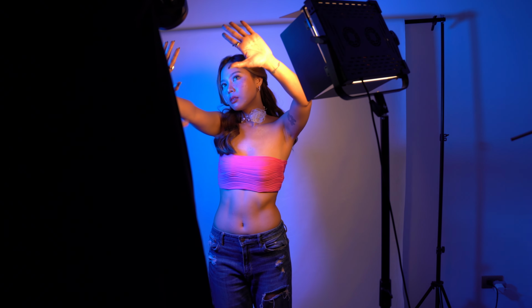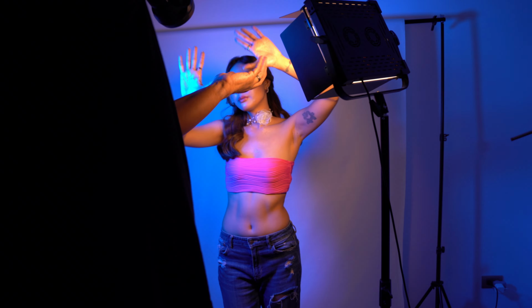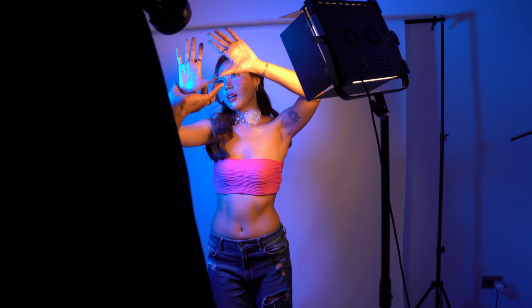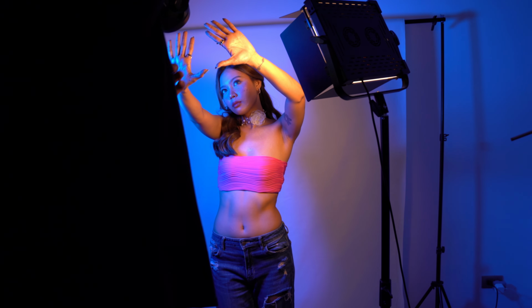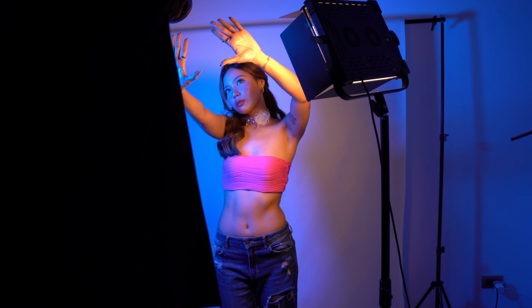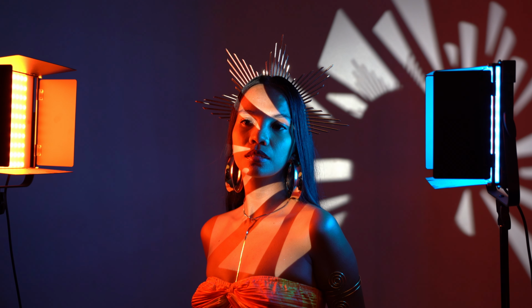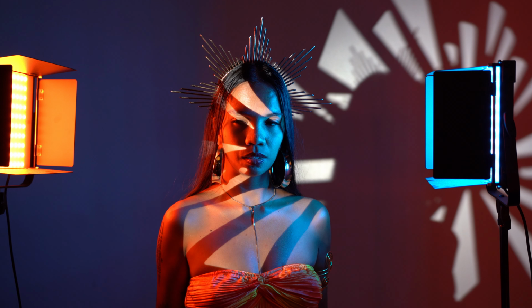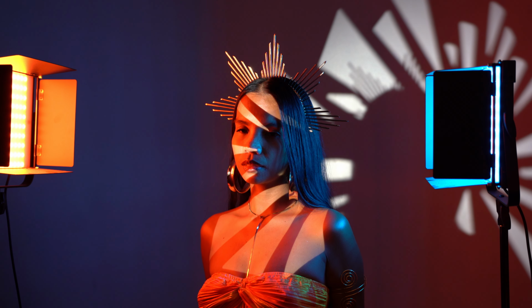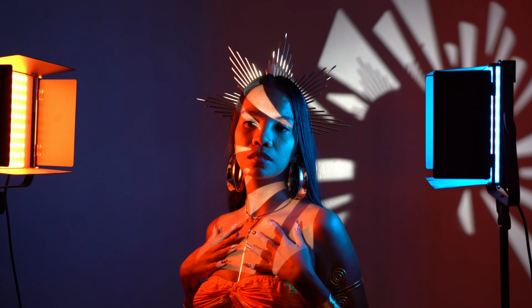Now let's talk about directing the model. Creative lighting can only take you so far. The model still has to bring the image to life. For this shoot, I'll focus on subtle posing and small movements. Tiny changes in head position, slight changes in expression, and gentle adjustments in the hands.